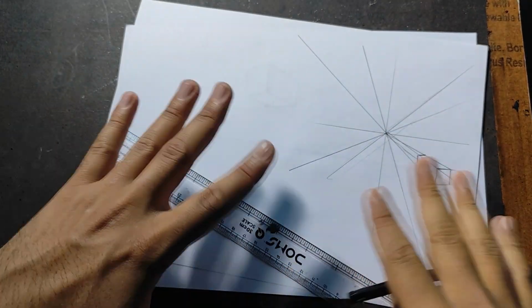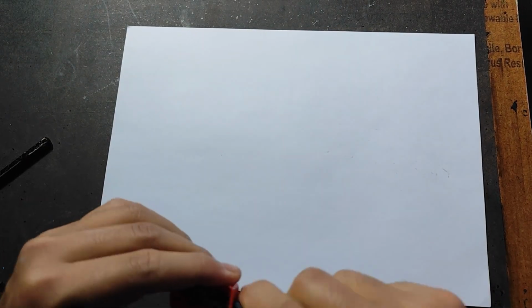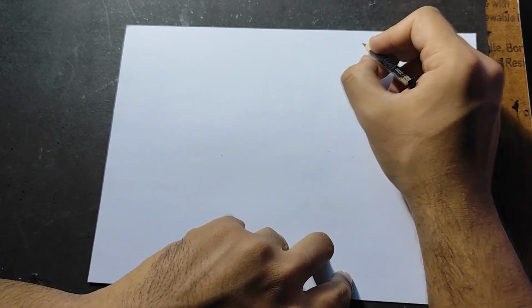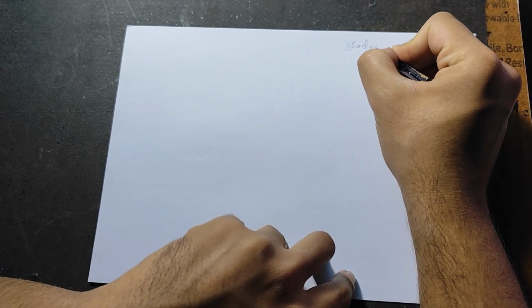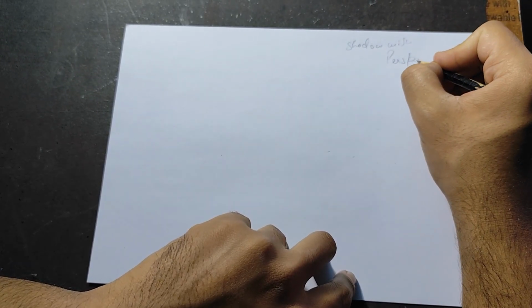The video is not about perspective, so we will just skip this out right now. If you want, I can teach perspective as well. Just let me know if you want. Now I'm going to show you how shadows and all are formed. The term for our video is shadow with perspective. Should I write it? Okay, so this is your topic, shadow with perspective.